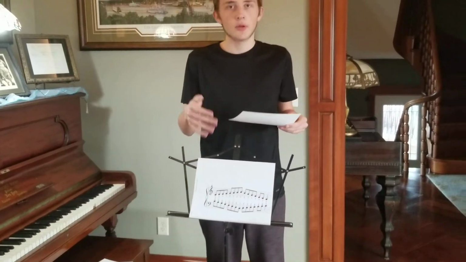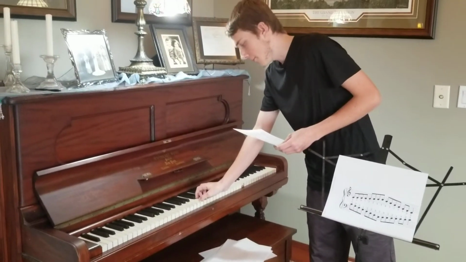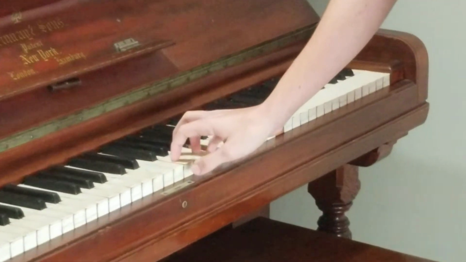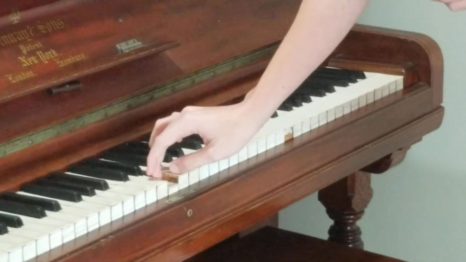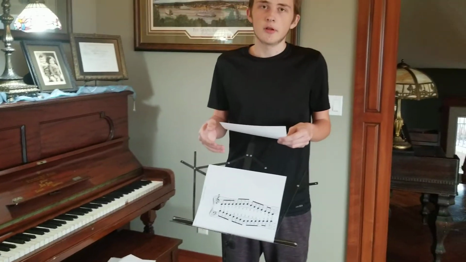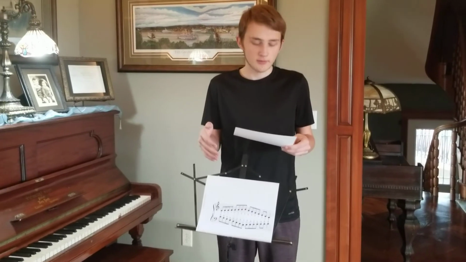So I'll show you how to play it and how it sounds. So you start on C and you go up. It seems pretty simple, but it is a great way to get your mind thinking about what each note is and their letters.